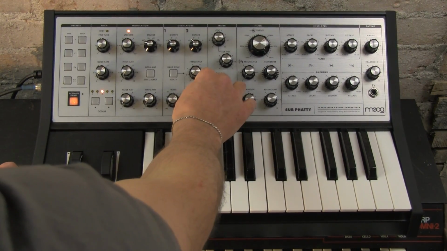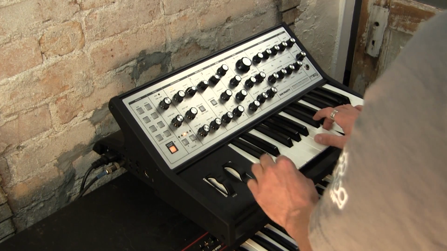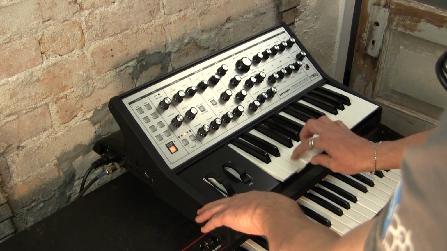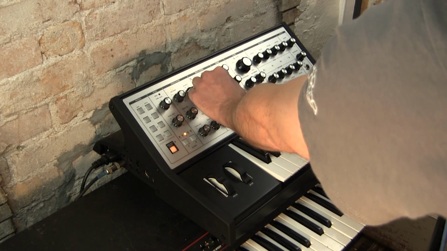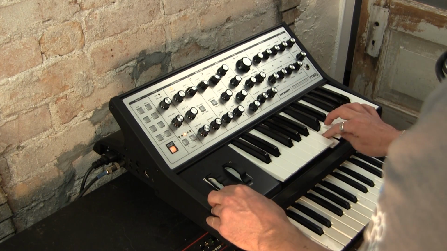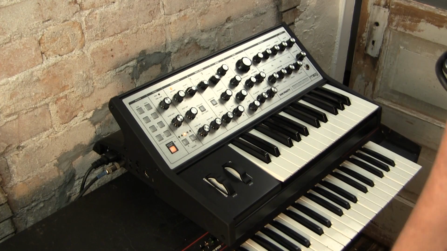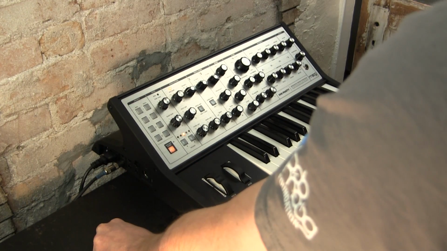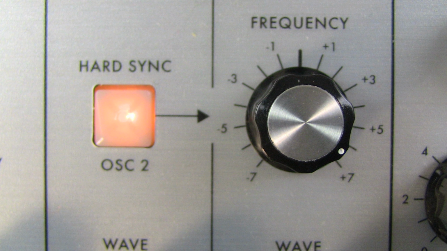You have your waveform, the same sort of variable waveform. And that's super awesome.